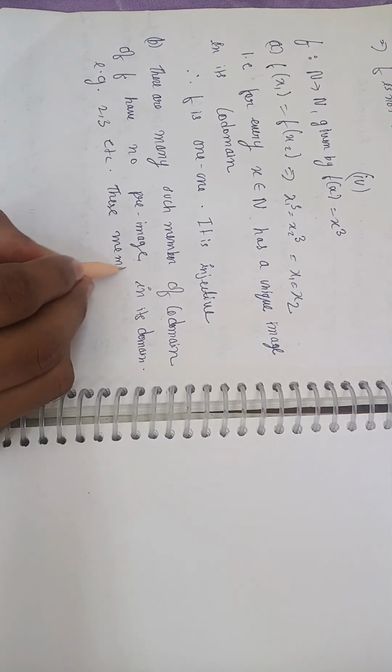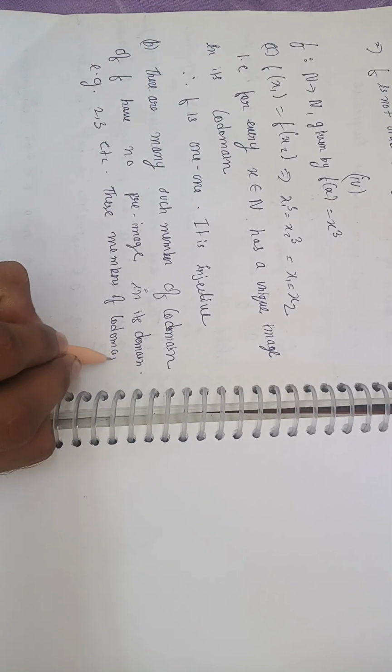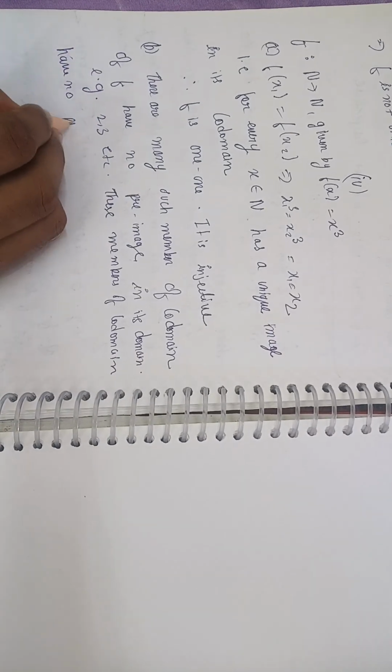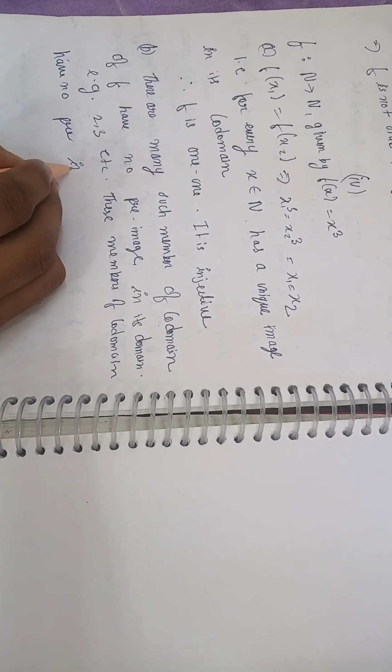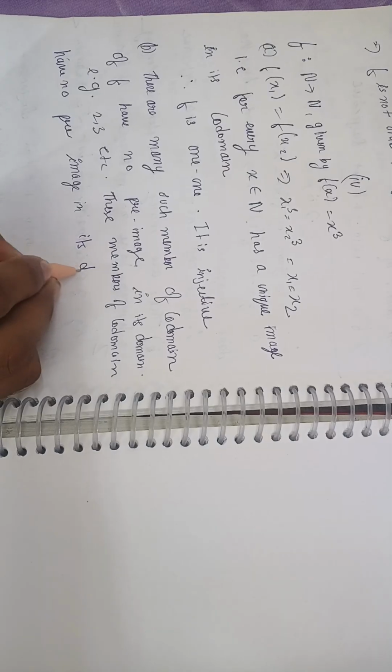For example 2, 3, etc. These members of the codomain have no preimage in its domain.